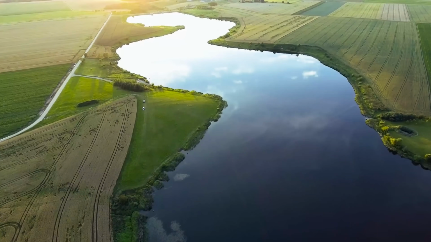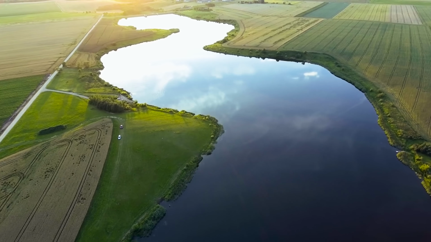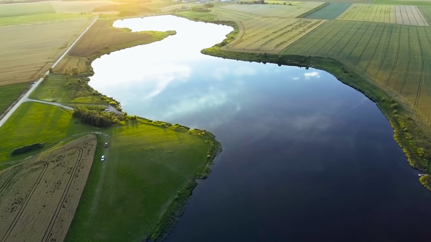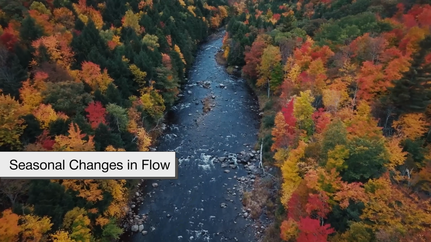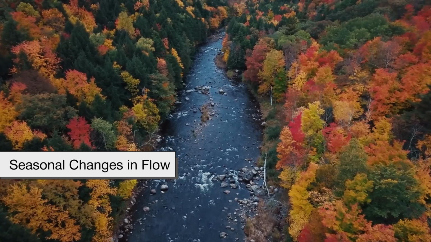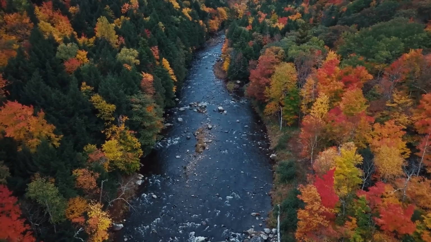As rivers spread out across floodplains or widen near their mouths, their reduced speed causes sediment to drop out, forming sandbars and deltas. Seasonal changes in flow mean a single river can shift between muddy and clear conditions throughout the year.